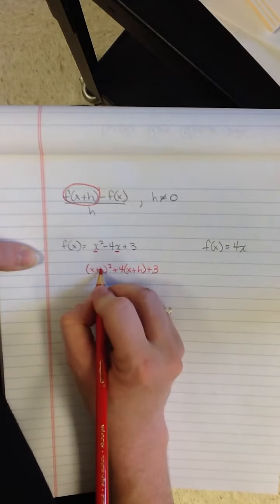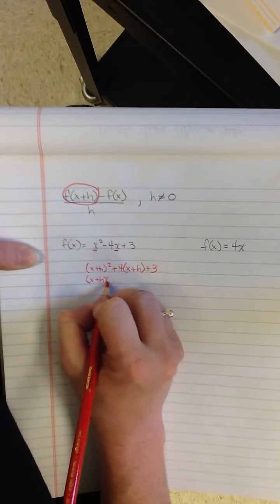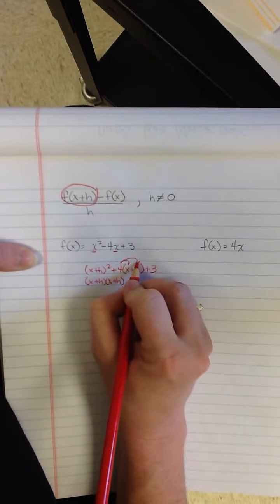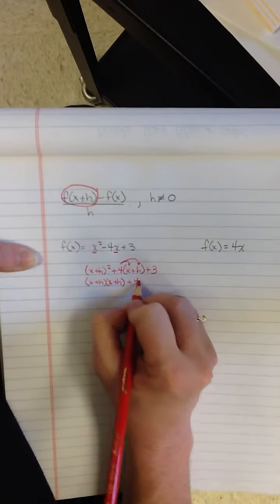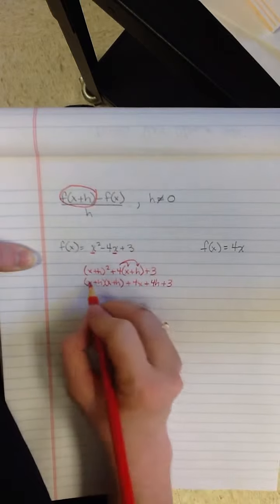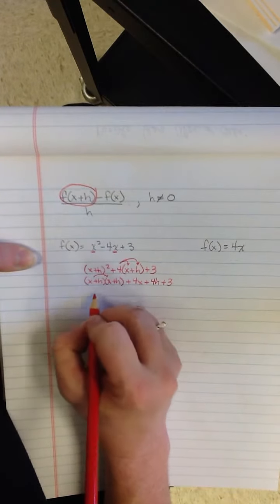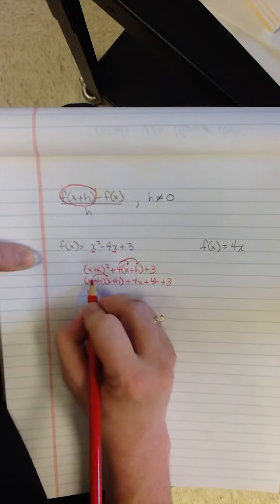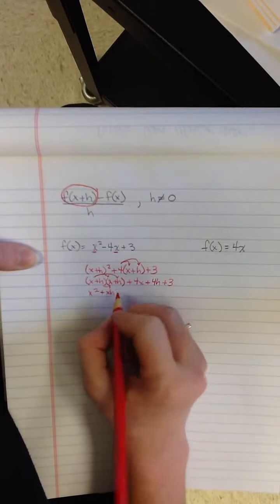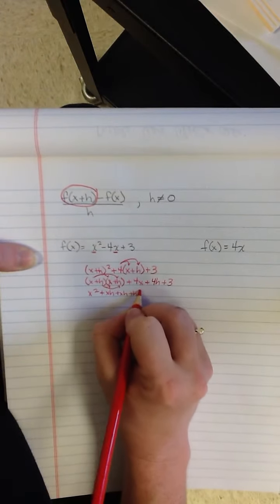So don't forget that anytime you have a binomial squared, that actually means x plus h times x plus h. I can go ahead and distribute the 4, and that gives me minus 4x minus 4h. And then I'm going to have to FOIL this out or multiply it. I usually use extended distribution. X times x is x squared. X times h is xh. H times x is also xh. And h times h is h squared.